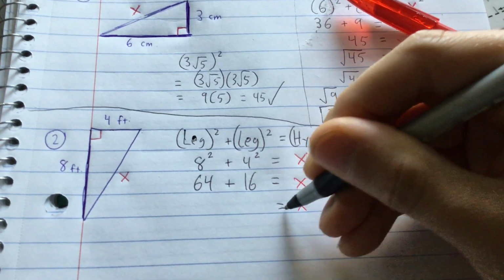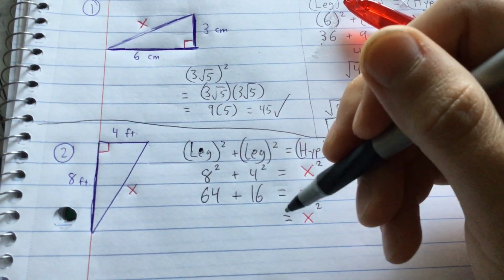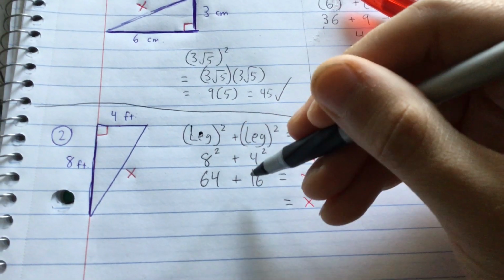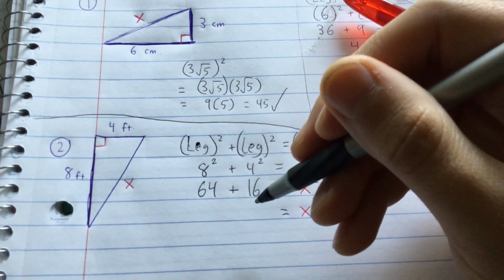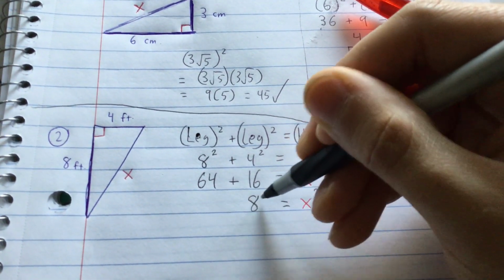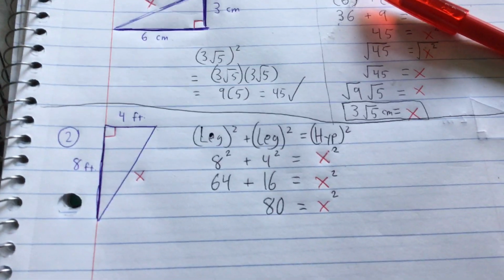So x squared is equal to 80. 64 plus 16 is 80.